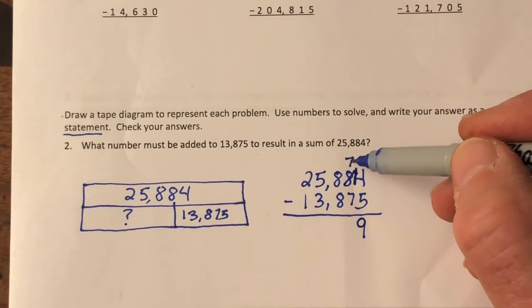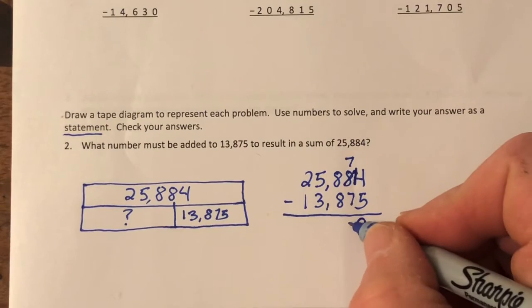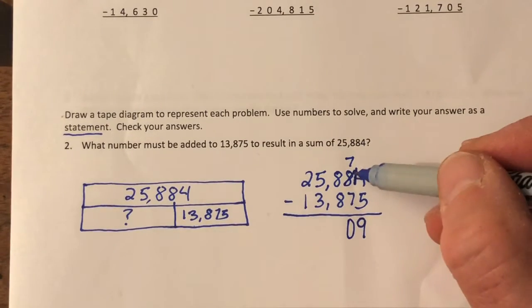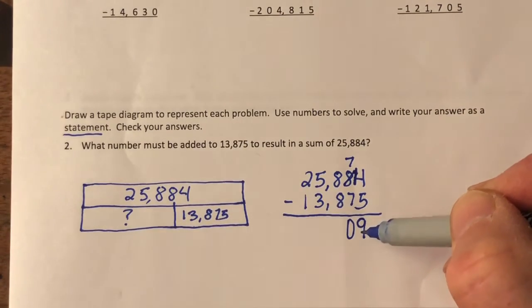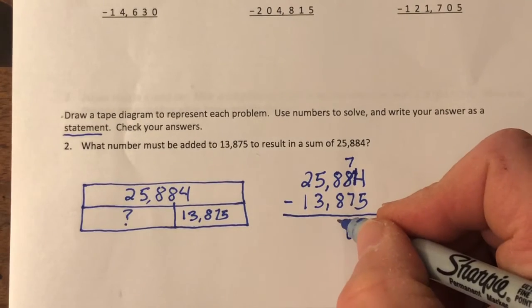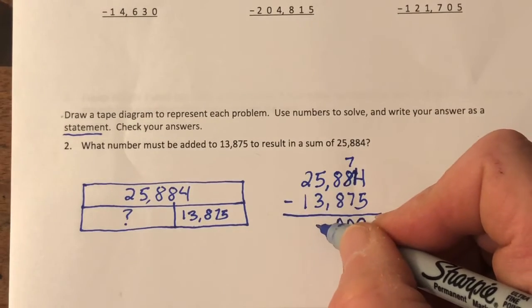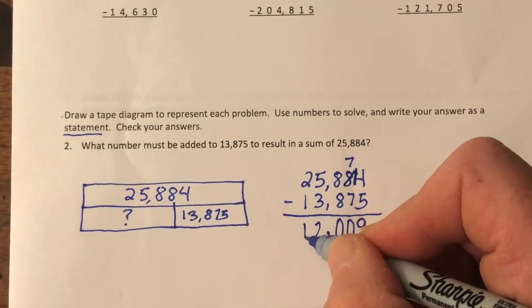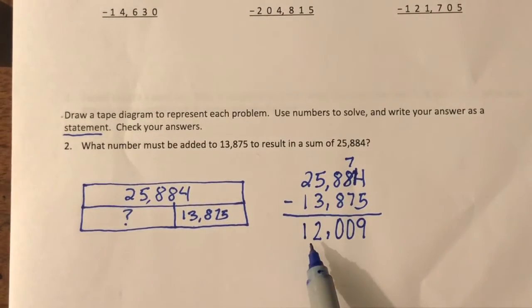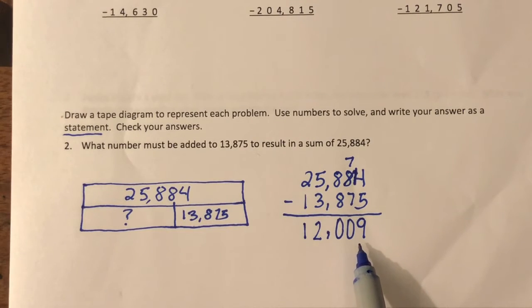Now on to the tens. 7 minus 7. Oh, I can do that, 0. Notice I'm keeping my place values nice in line. 8 minus 8, ooh, it's a 0 again. I like that kind of subtraction. 5 minus 3 is 2. 2 minus 1 is 1. So my answer here is 12,009, okay?